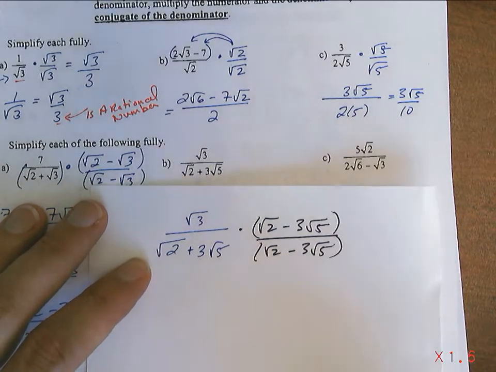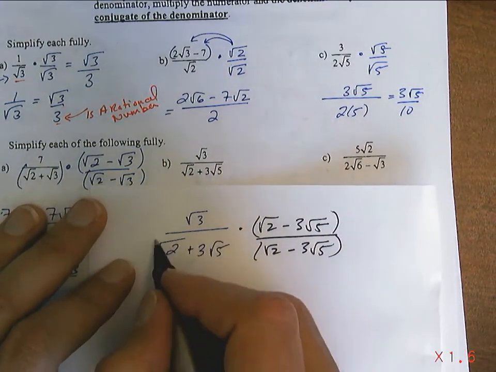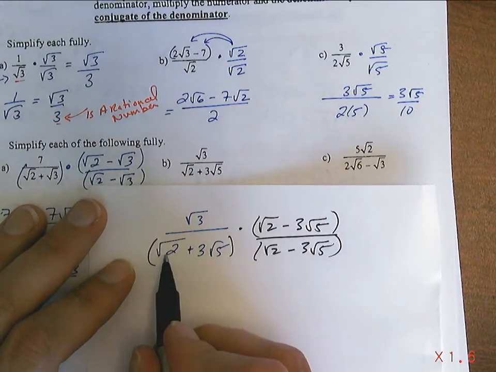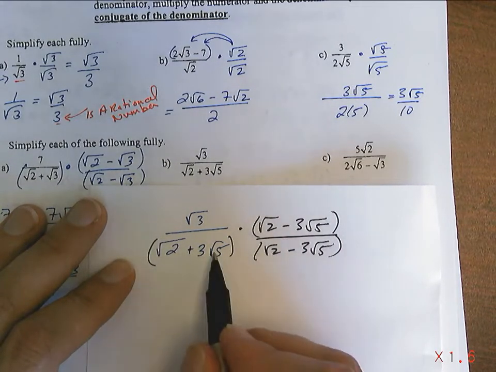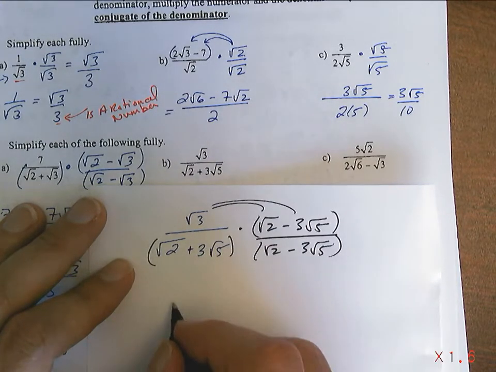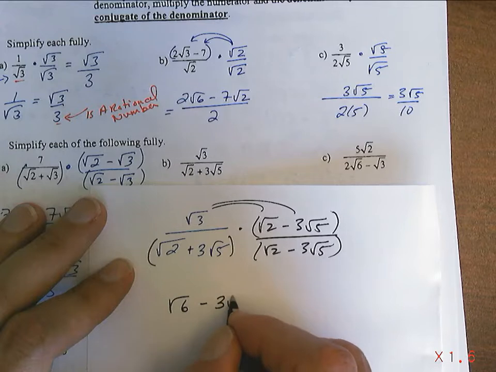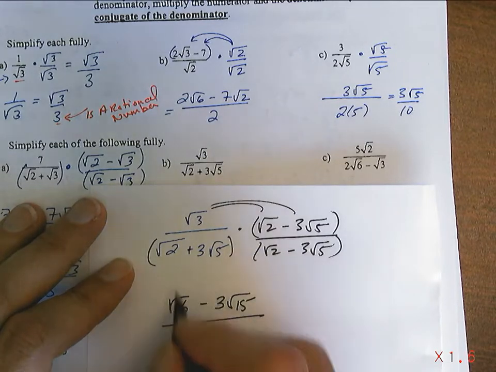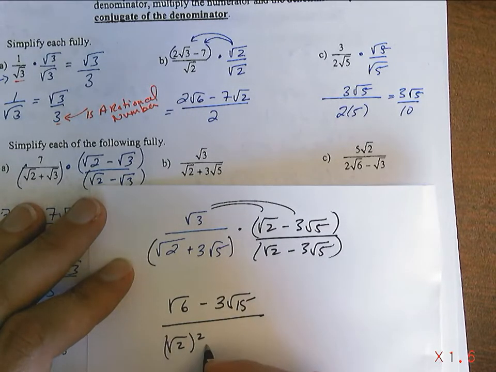These two have to be the same, otherwise you're not multiplying by 1. Same first term, same second term, different sign in between. So we expand the top, and we're going to get root 6 minus 3 root 15. Bottom, root 2 squared minus 3 root 5 squared.